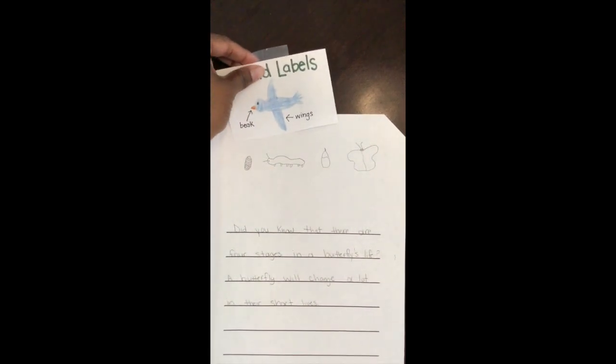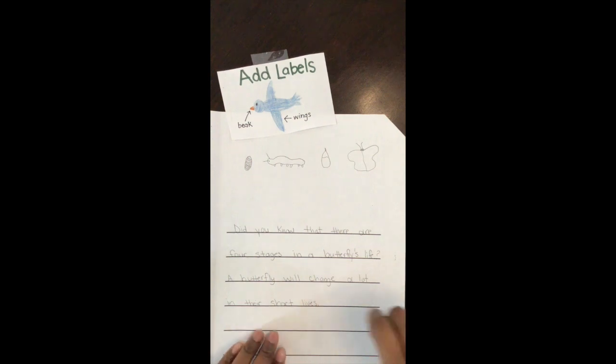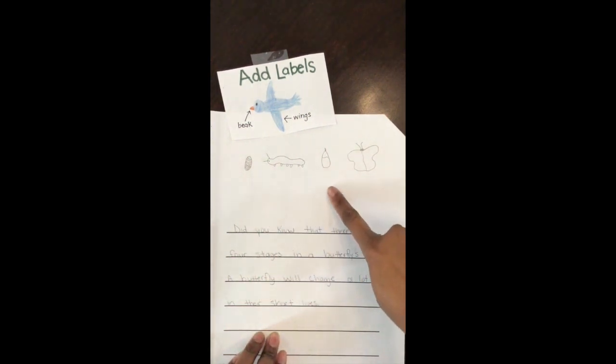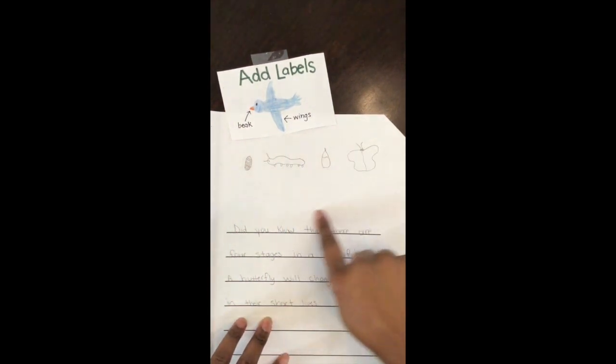So I want to think to myself, what is something that I can add to my pictures to make them teaching pictures? Well, I know I can add an arrow, I can add a label, I can add a caption, I can zoom in. What could I do here? I think for this page, I want to add a label. So maybe I can add an arrow and name what each stage is on this page so that my readers can learn from the pictures just like they learn from the words on the page.